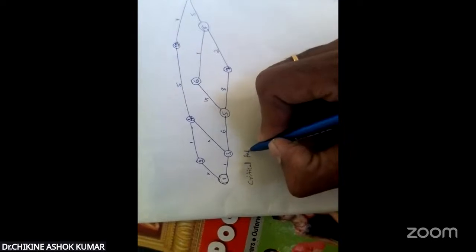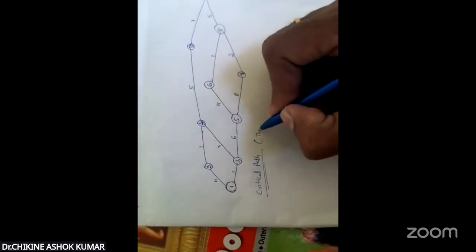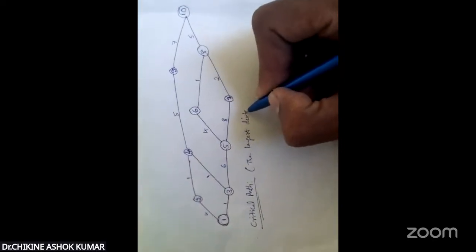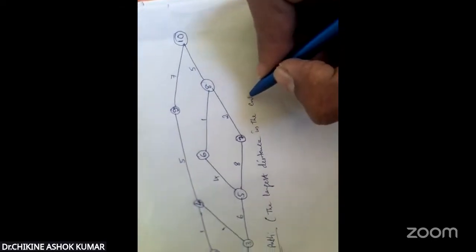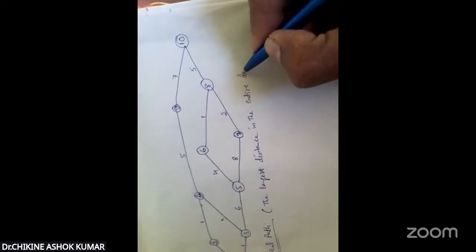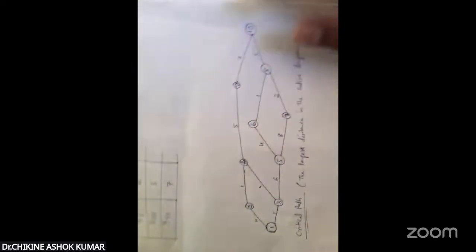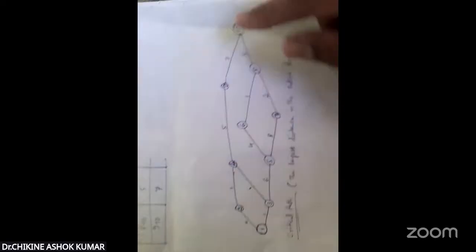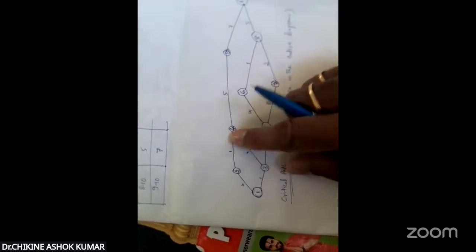What is the definition of critical path? The longest distance in the entire diagram. Now we have to find how many routes there are from 1 to 10. Starting with 1 and reaching 10, how many different routes are there? We have to find all those routes.